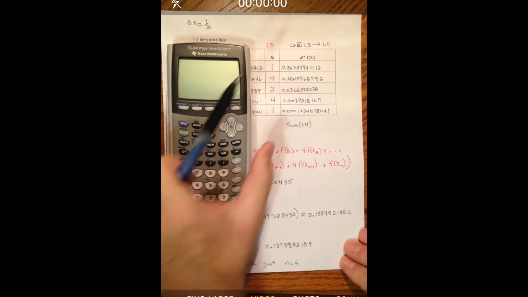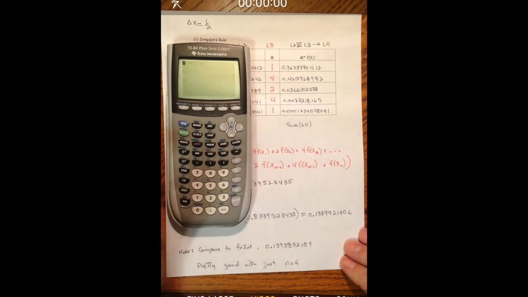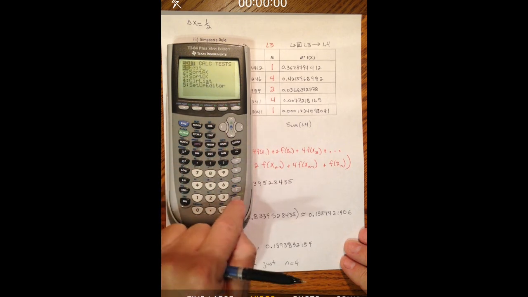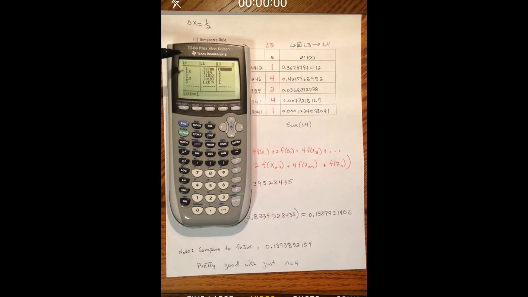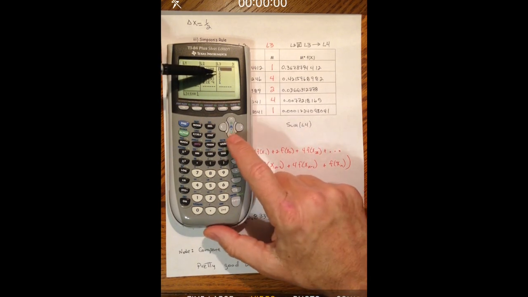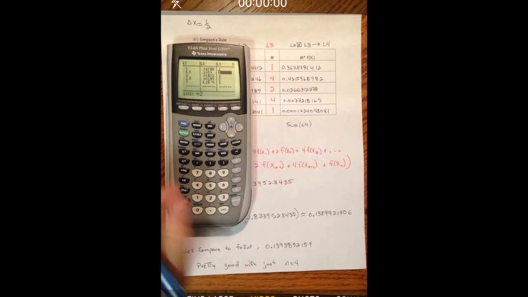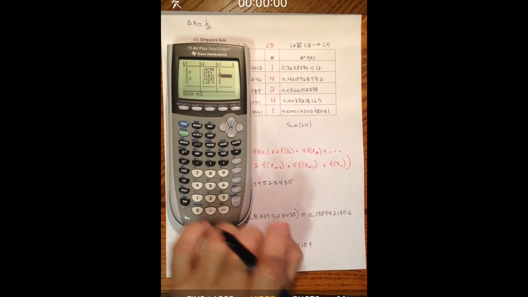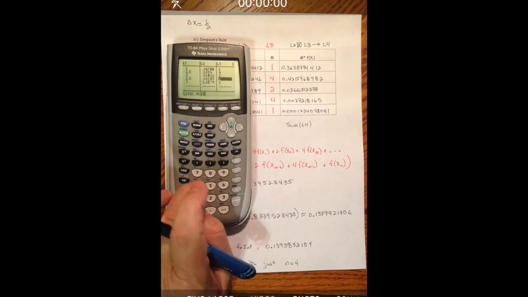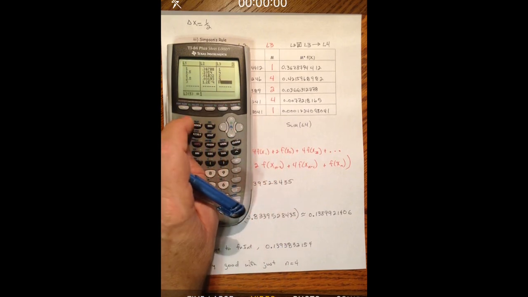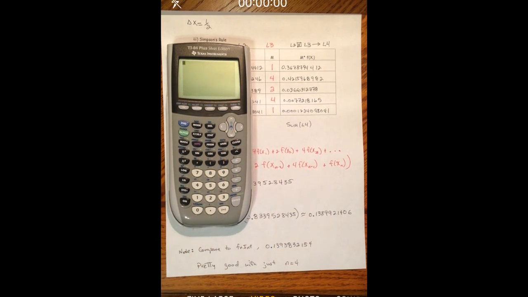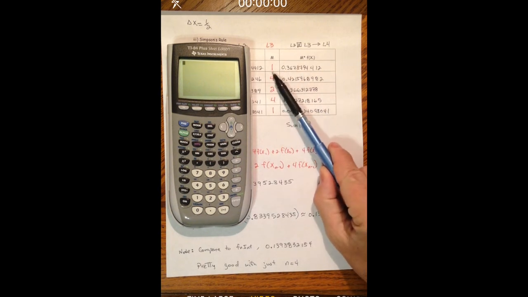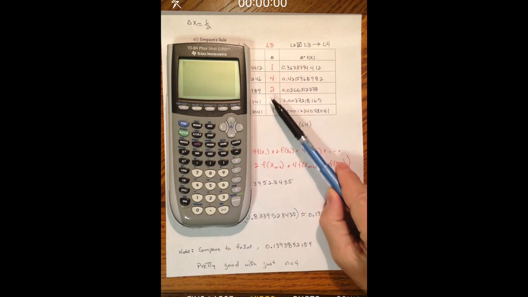So all I need to do on my calculator is stat enter, and I want to take list L3, and I want that to be a 1. So if I down arrow once, I now change that to a 4. That 2 is okay. I make the next one a 4, and then hit exit. So all I need to do here is change the L3 column, or the coefficient column.